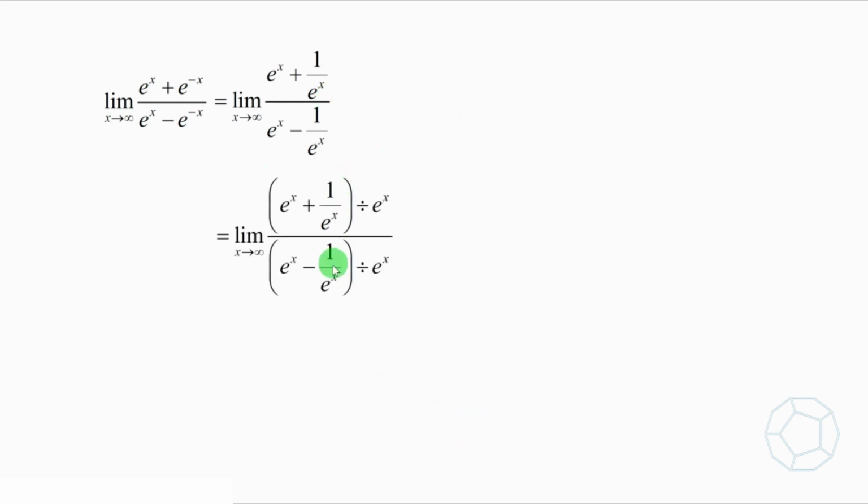Let's change e to the power of negative x to 1 over e to the power of x. Now, we divide both the numerator and the denominator by e to the power of x. Then we get 1 plus 1 over e to the power of 2x, all over 1 minus 1 over e to the power of 2x. When x tends to infinity, 1 over e to the power of 2x tends to 0. Therefore, the limit is equal to 1.